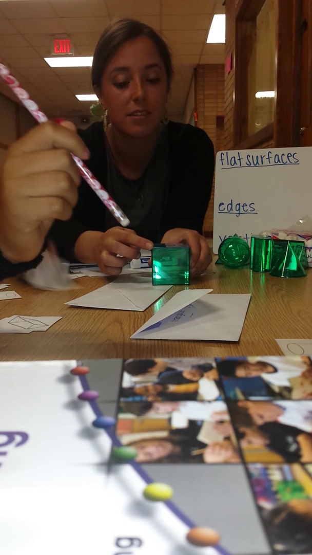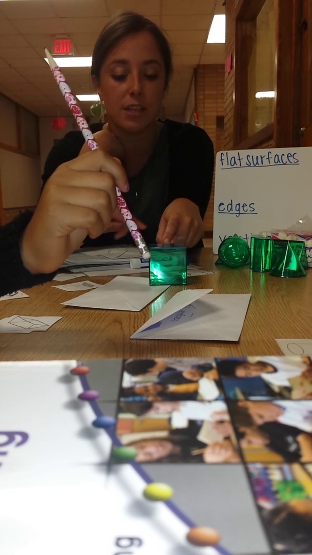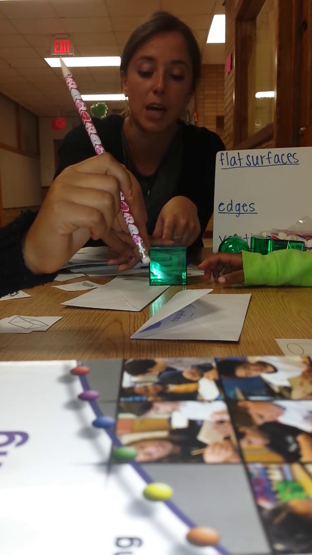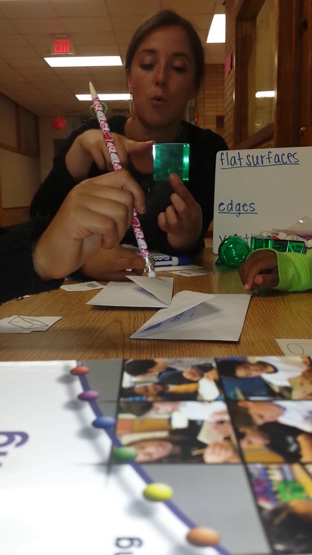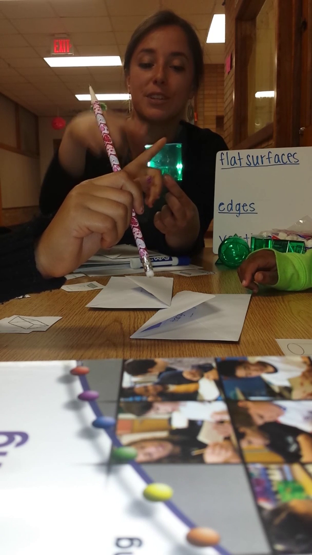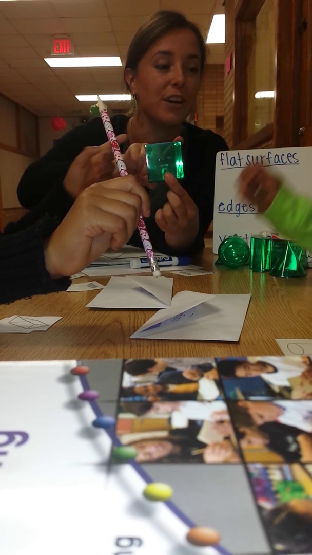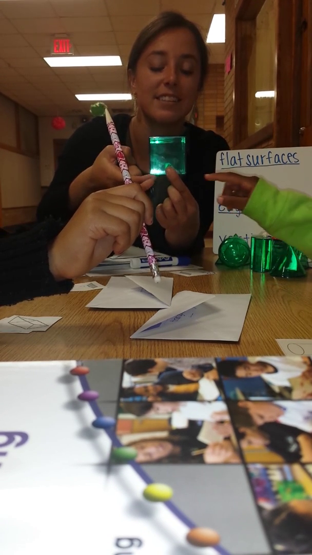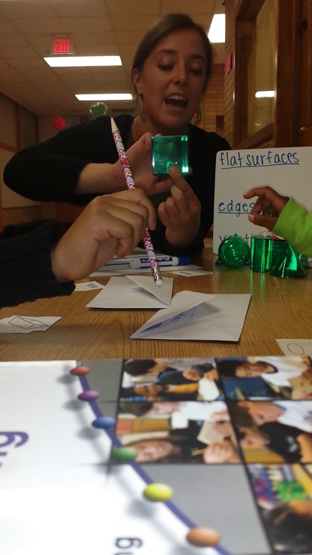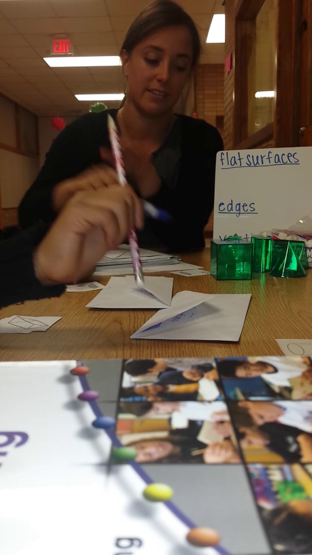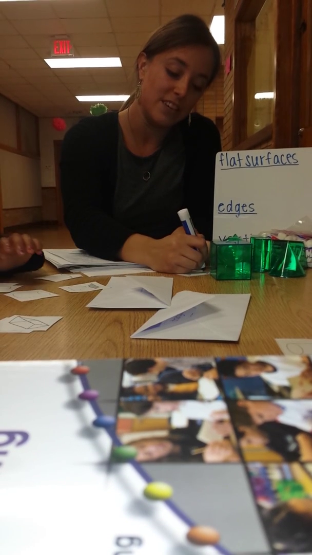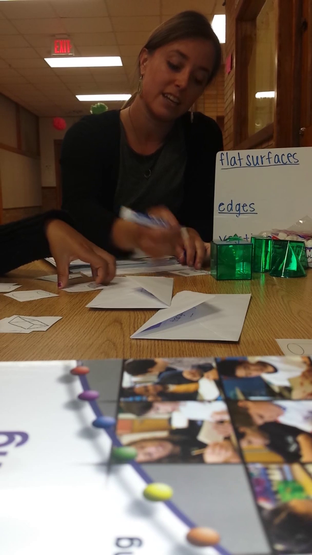So they're these points. You guys touch a vertice. Any vertice you want. Oh, it's gotta be a point. It's gotta be where two edges meet. Perfect. Let's count them together. 1, 2, 3, 4, 5, 6, 7, 8. So we're gonna write V for vertices and 8.